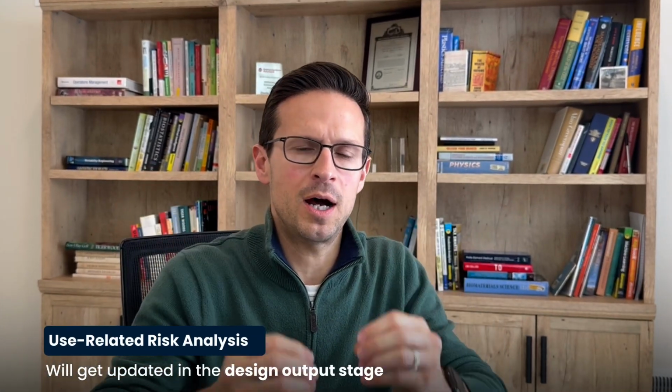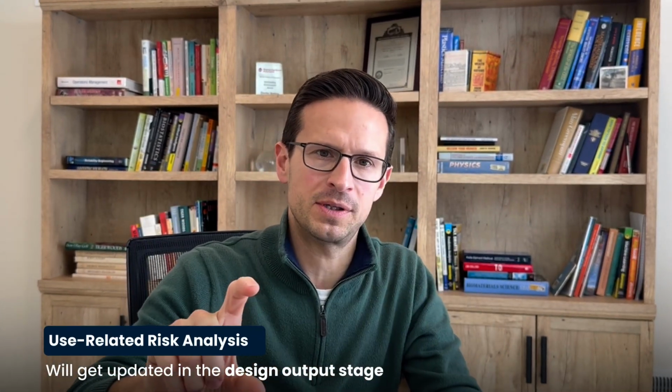But we want to create that in the design input stage, right? Because once we finalize the concept, we should know the steps to use the product. And we could do that risk analysis early in the design input phase. It traces to our system risk assessment. And then ultimately the output of all that drives a set of risk controls that drives our design inputs. So that use-related risk analysis also should be in the design input phase. As you're evolving the design, the use-related risk analysis will get updated in the design output stage.